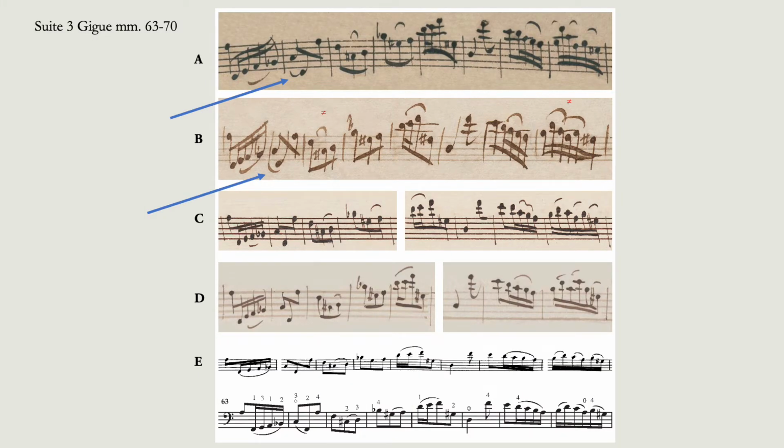However, it's interesting to note that in the next line, the sequence of that phrase, the slur is in both sources A and B. That to some extent validates the earlier slur, as there are very few instances in which Bach changes the pattern of slurs during a sequence.